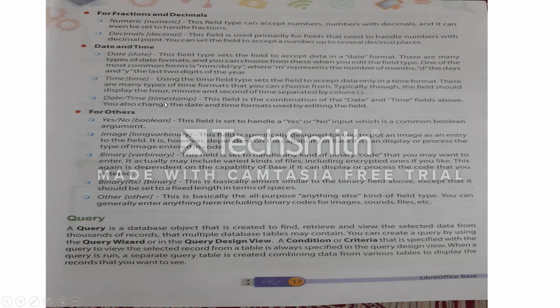Then we have the date time data type, children, that is called timestamp. This is meant to display your date and time together, a combination of date and time. This timestamp data type will accept your date and time input together, and the format can be as per the system, whatever it is accepting.